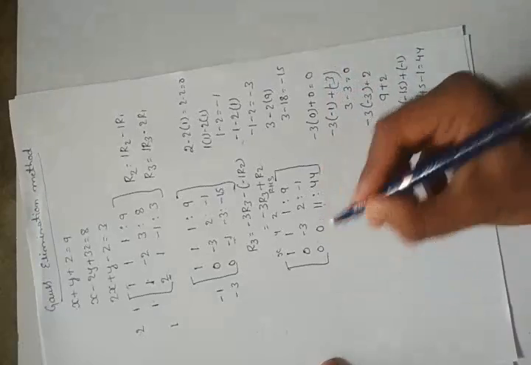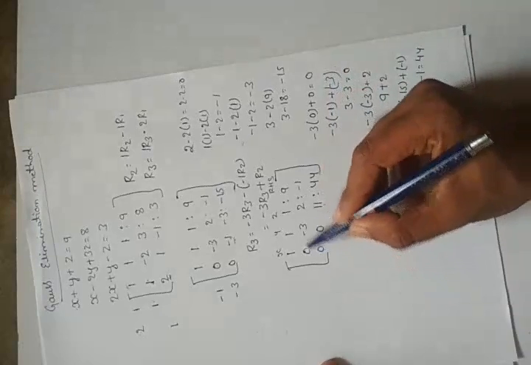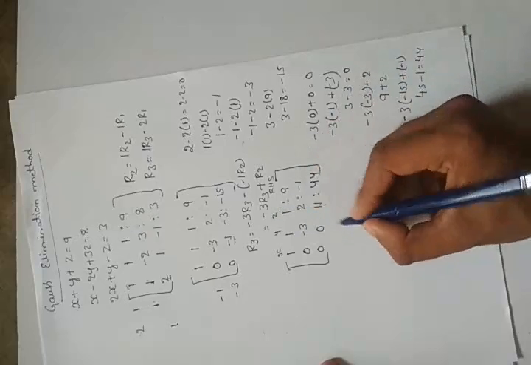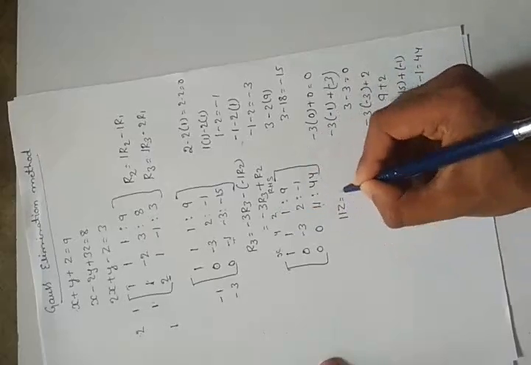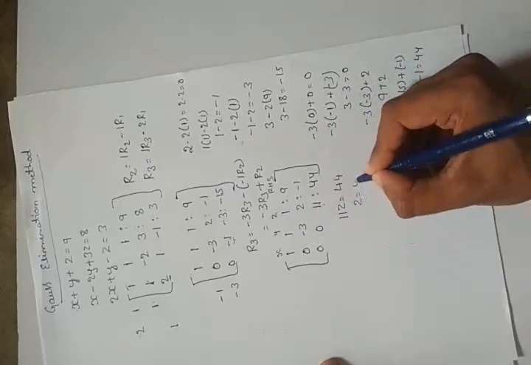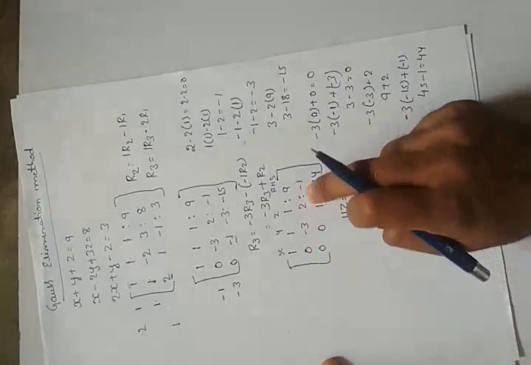Here 0 into x, 0x. So don't write the x value here because 0 into anything is 0, 0 into y is 0, so eliminate it. 11 into z, that is 11z, RHS value is 44. 11z is equal to 44 means z is equal to 44 by 11, that is z is equal to 4. Next, using this you can find the y value.